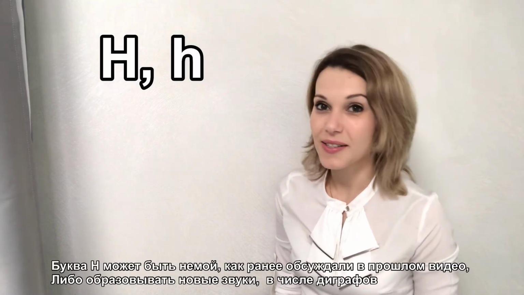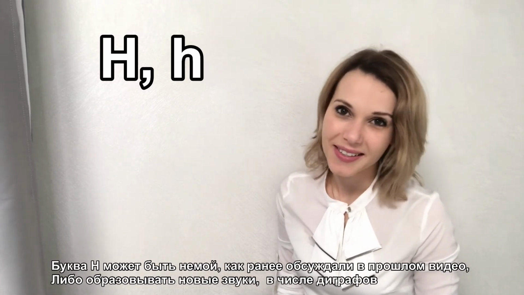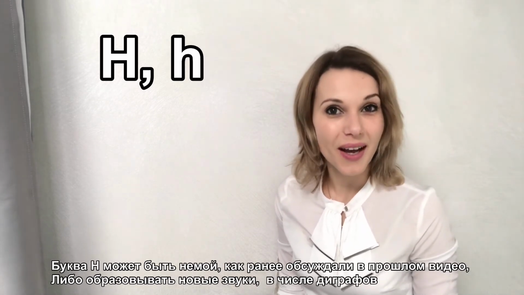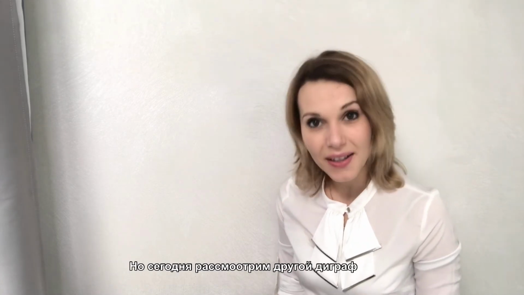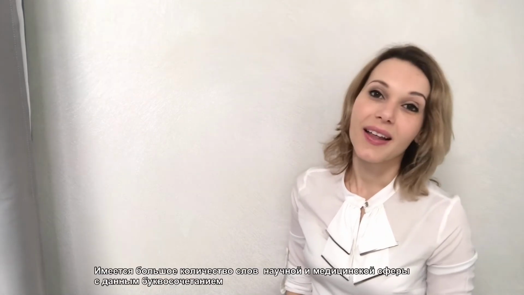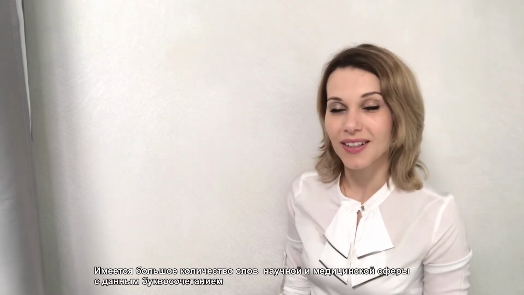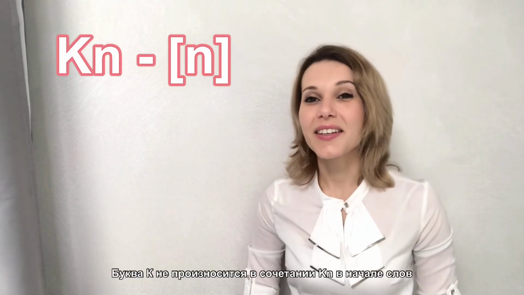And letter H is very interesting because it can be silent by itself, we already discussed it, or it can form new sounds like in different consonant digraphs. But today we'll focus on another consonant digraph where letter H is always silent. And this is combination RH. For instance, rhinoceros, rhythm. And there are many medical and scientific words where we have this combination. Rheumatic, rhinoplasty.